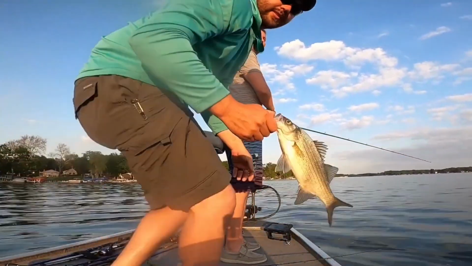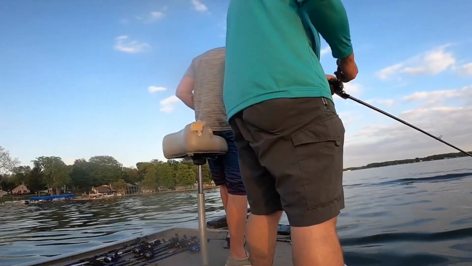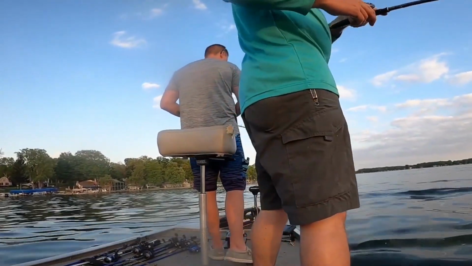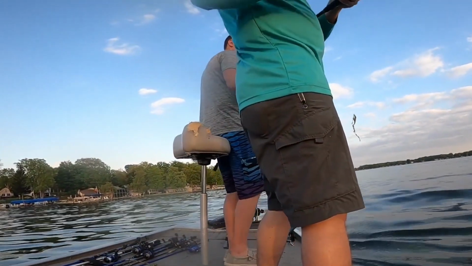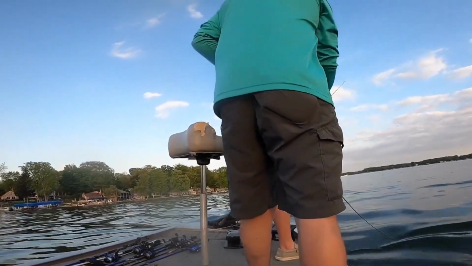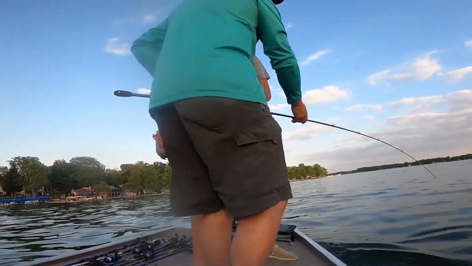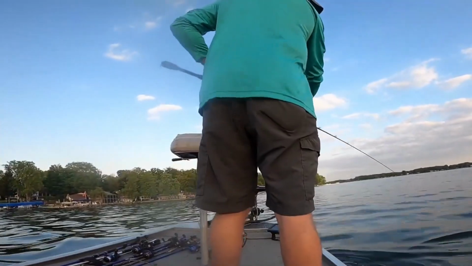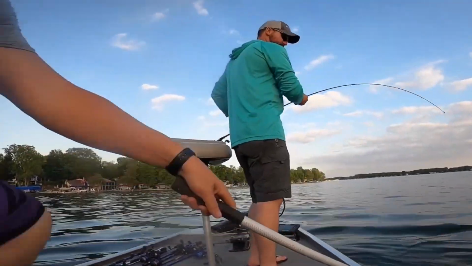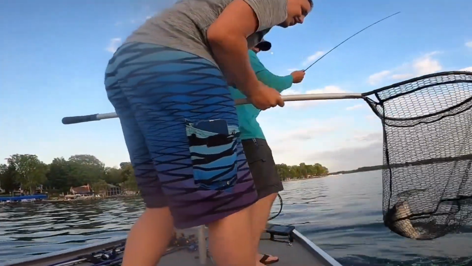He bumped. That was one. You grabbed it. Oh, big white. Oh, that was a largie. That's a giant white. That's like a wall hanger.